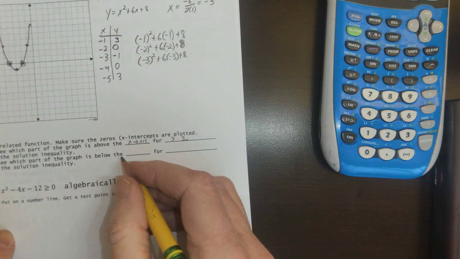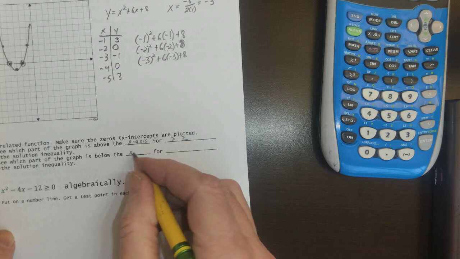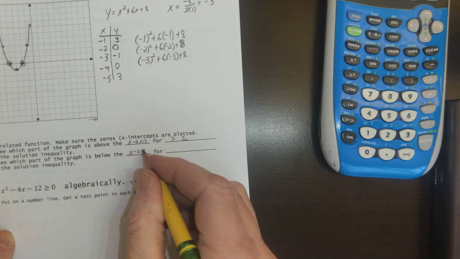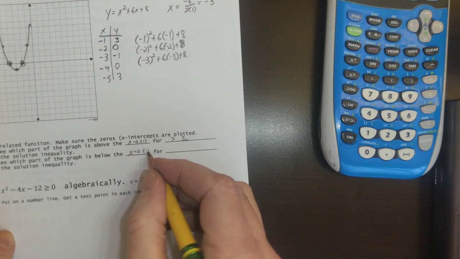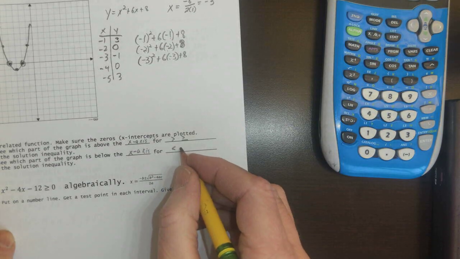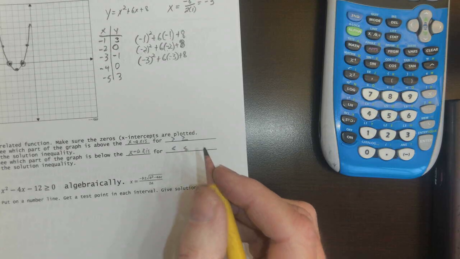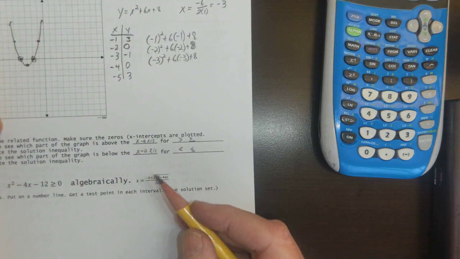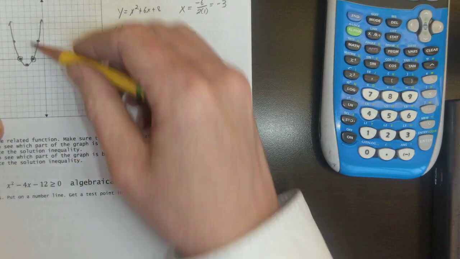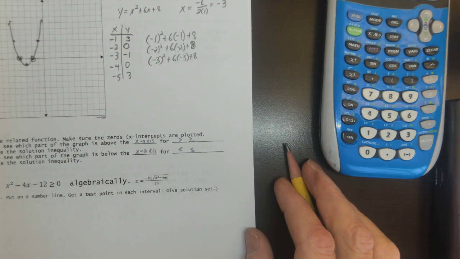Look to see which part of the graph is below the x-axis for less than or equal to. All right, looking to see, it's greater than, so we're looking at what is above.